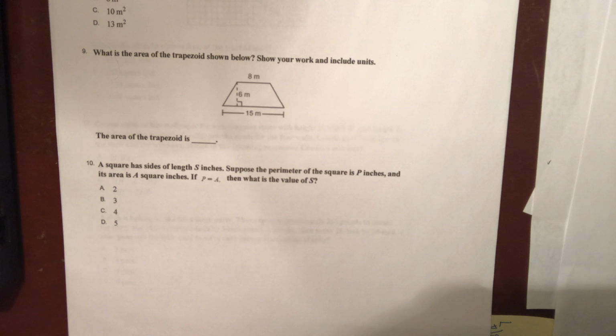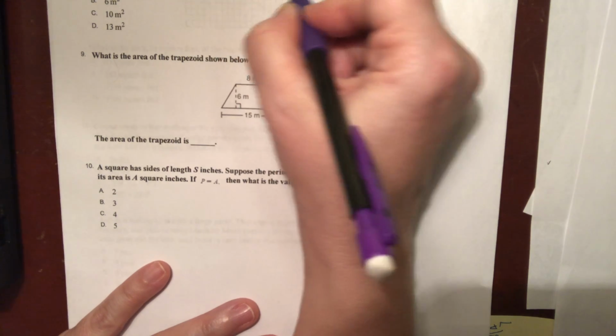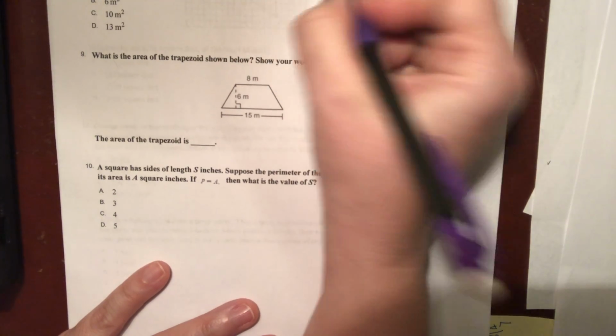Triangle 1 is planted with daisies, and triangle 2 is planted with roses. The area planted with daisies covers 2.2 square meters. What is the approximate area of the section planted with roses? All right, so remember, the area of a triangle is 1/2 the base times the height.